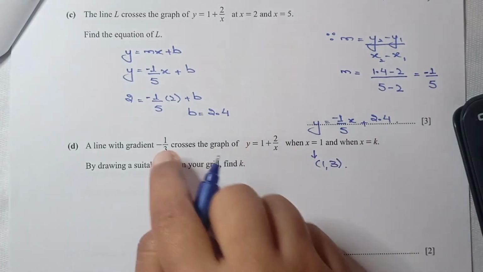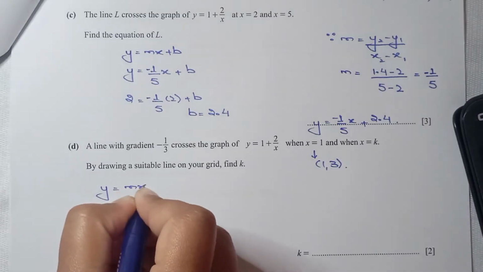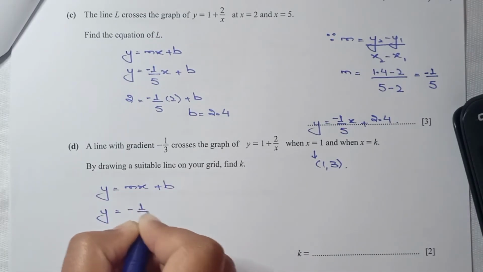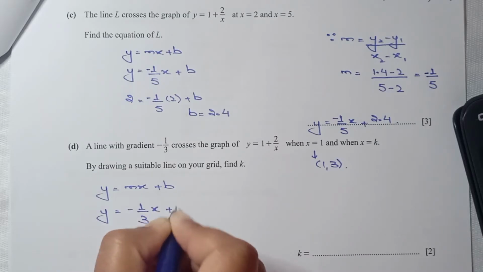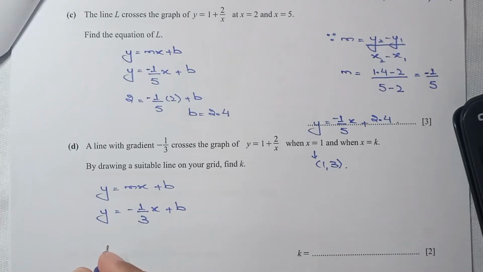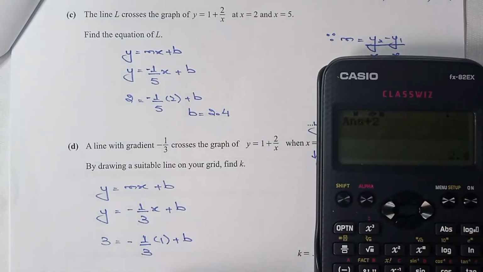So the slope is given to us. So we have y is equal to mx plus b again. So y would be equal to minus 1 by 3 x plus b. To get the value for b, we can substitute these points, x is 1 and y is 3. So 3 would be equal to minus 1 by 3 into 1 plus b. To get the value for b, we move this 1 by 3 to the other side, it would be positive.